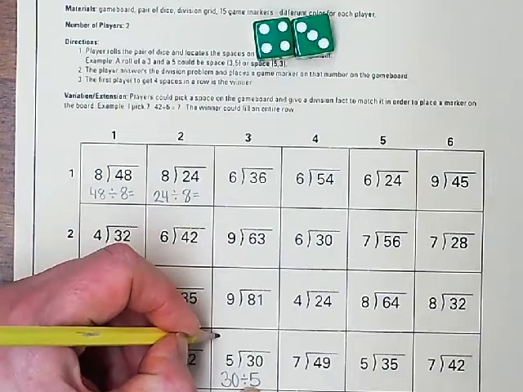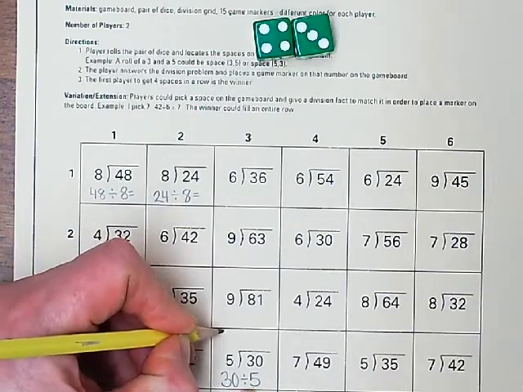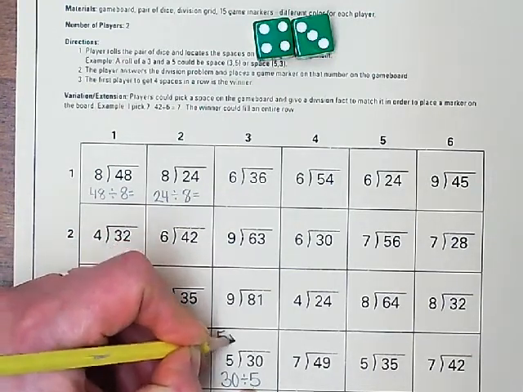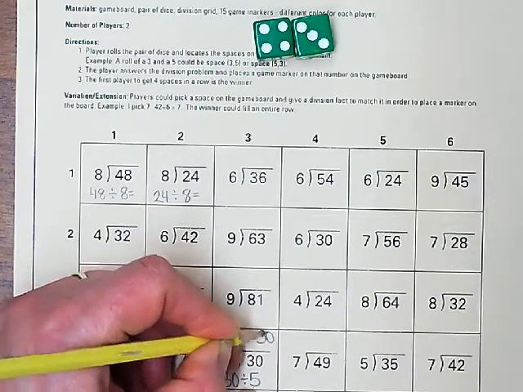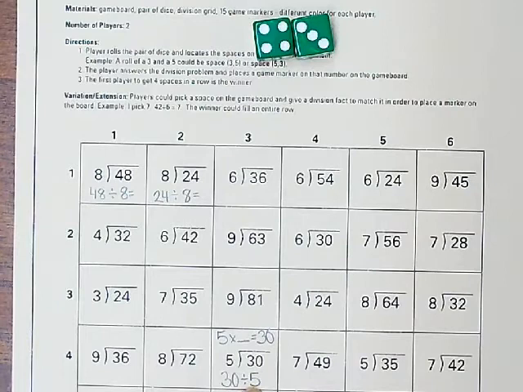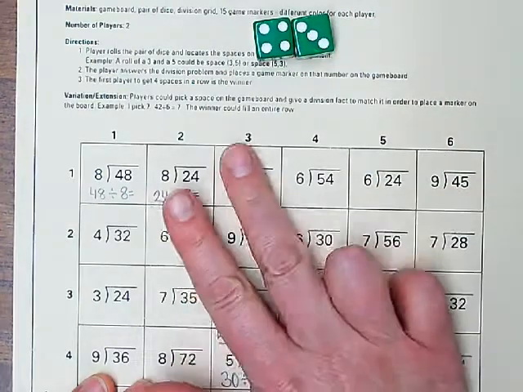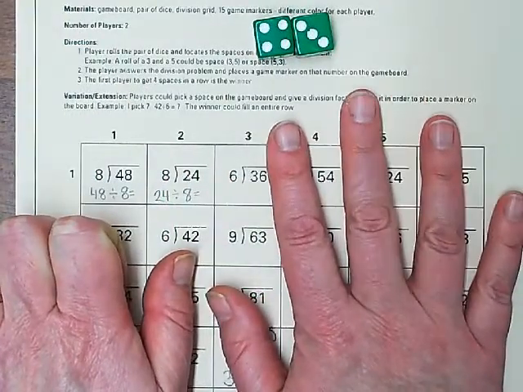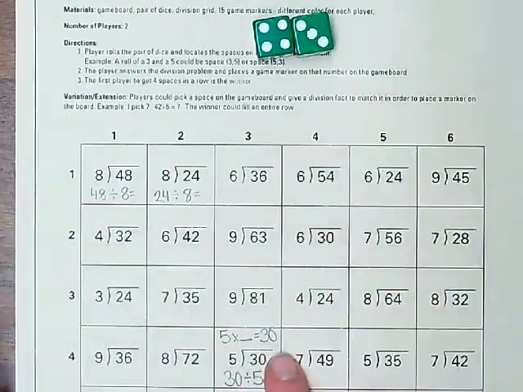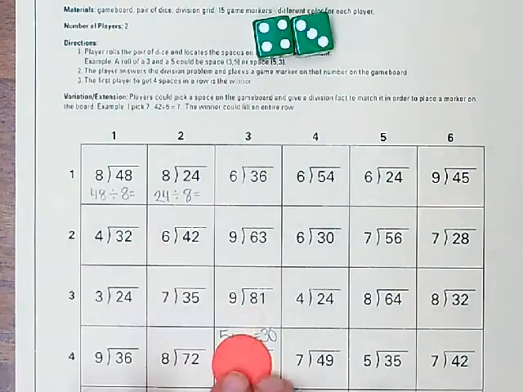What do I mean? I can always write it like this: 5 times what equals 30? So I can go 5, 10, 15, 20, 25, 30. Well, that's 6. So I know my answer is 6. So then I'm going to put my red one right there.